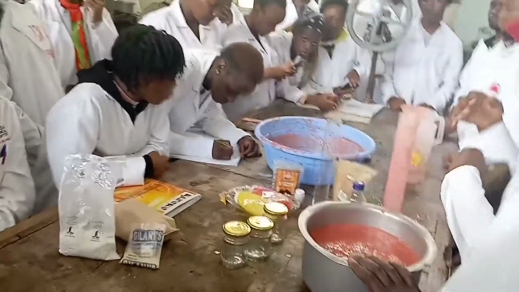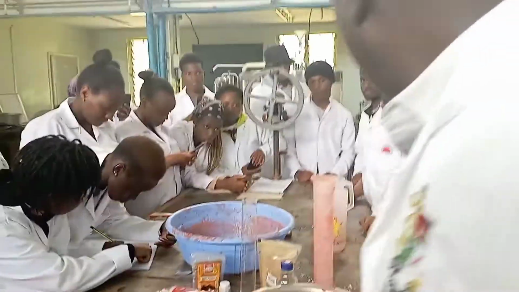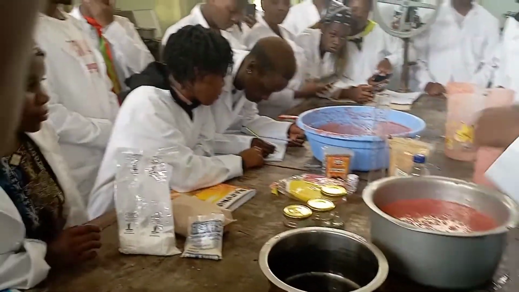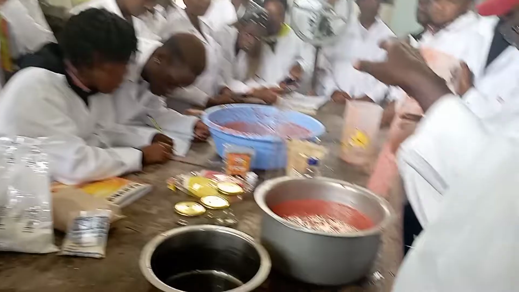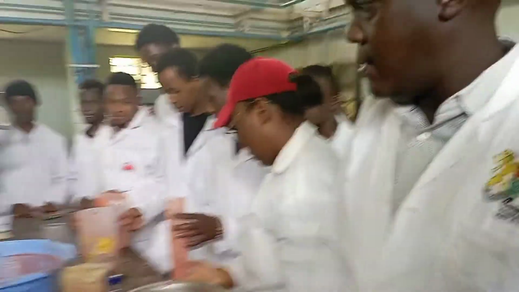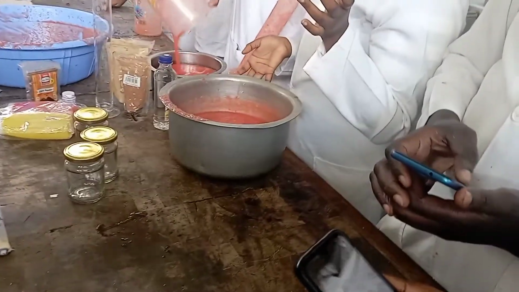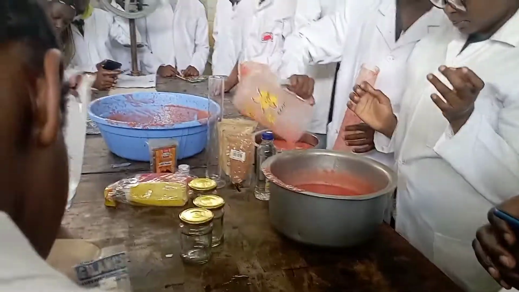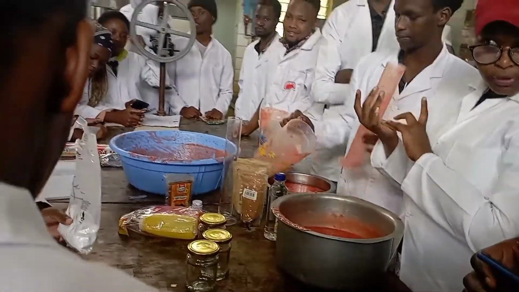Ile sufuria ingine iko wapi? Can it carry 2 liters? Yeah. Pima 2 liters, yes. Kutumia tu jagi. Approximately somewhere like that. Inakaa vizuri.